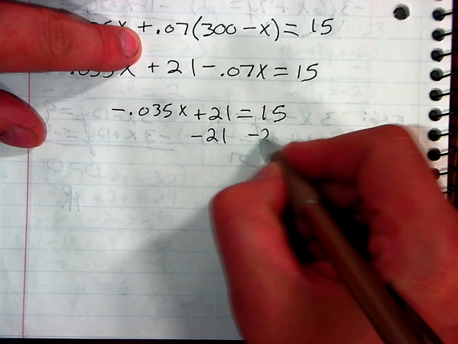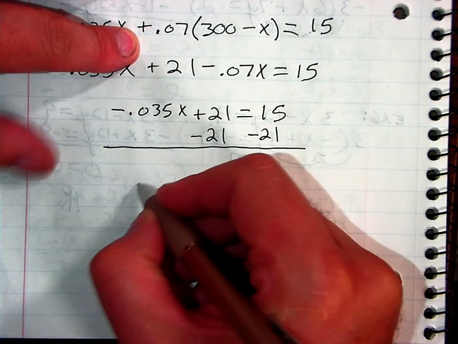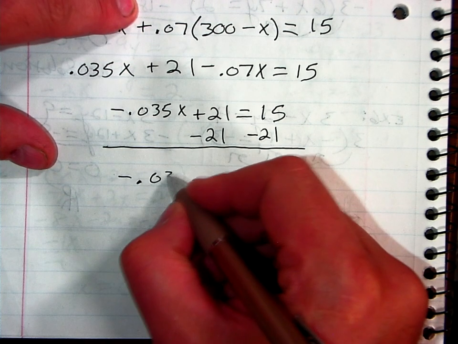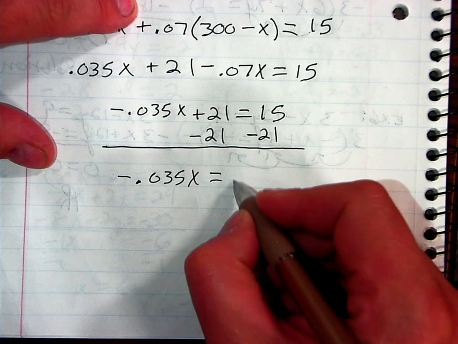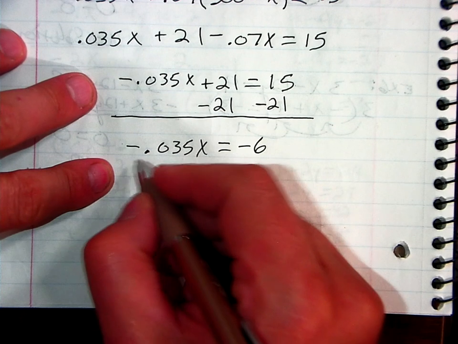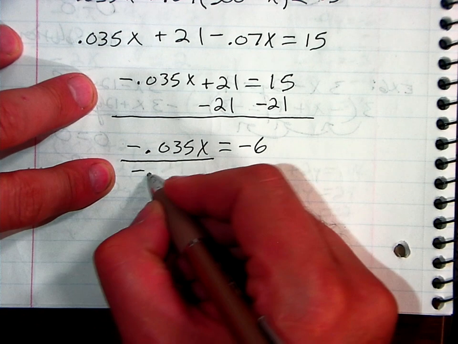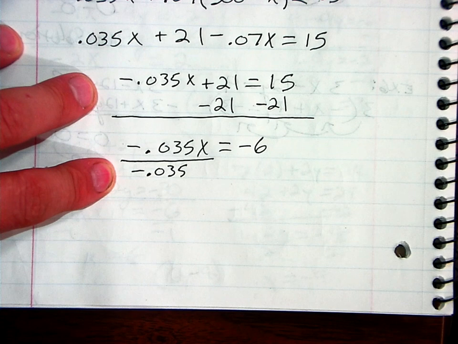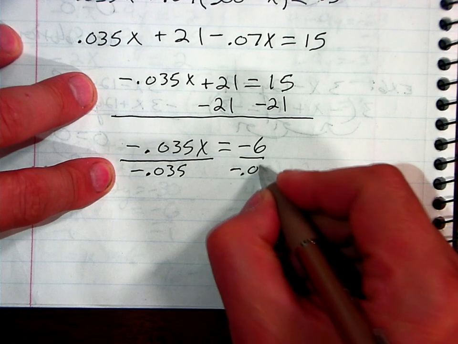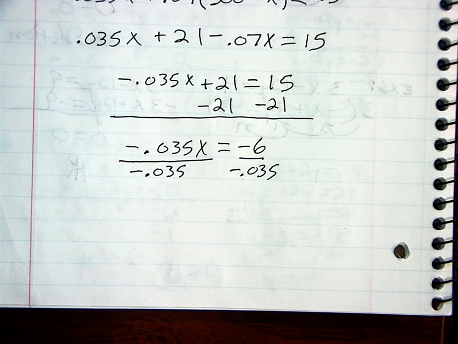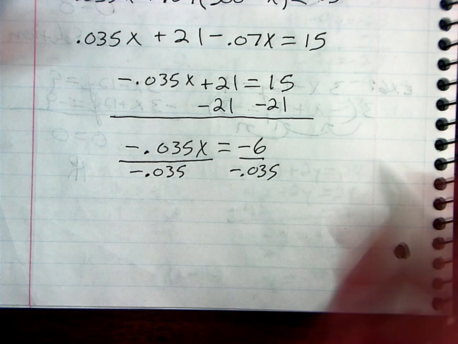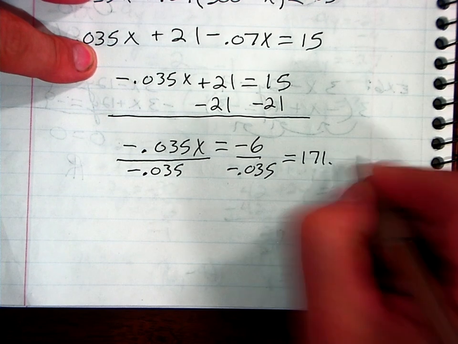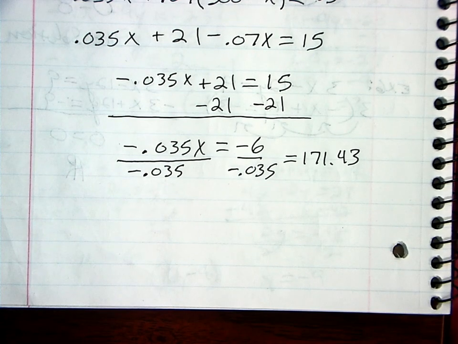So minus 21 minus 21, negative 0.035x equals negative 6. The negative 0.035 is multiplying, so to get rid of it, I'm going to divide by negative 0.035. So let's see here, negative 6 divided by negative 0.035 equals 171.43. So we now know what x is.